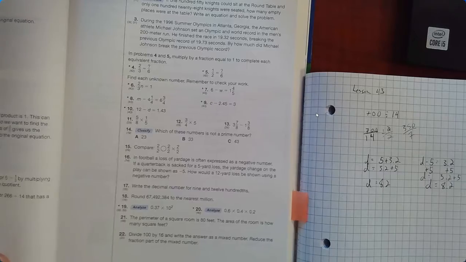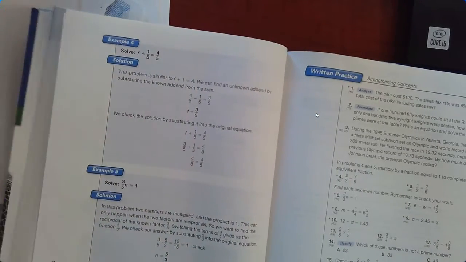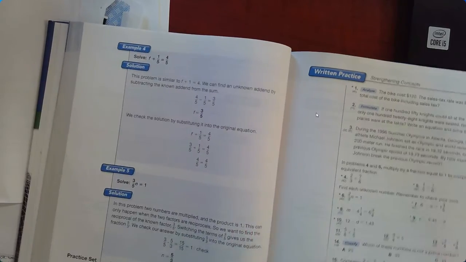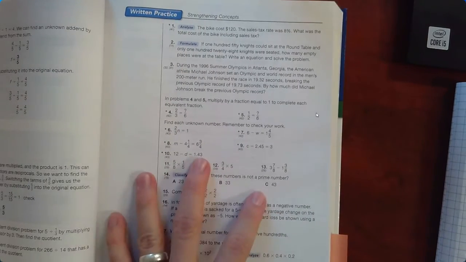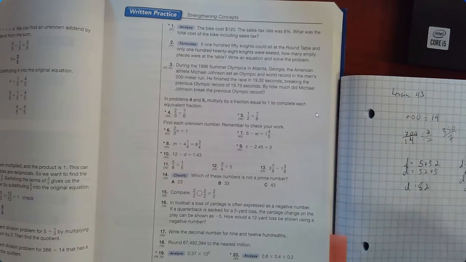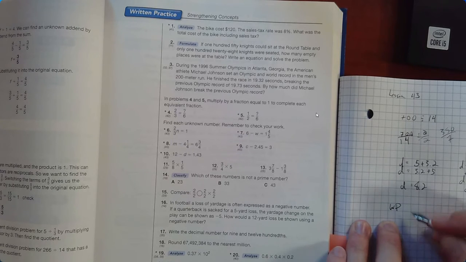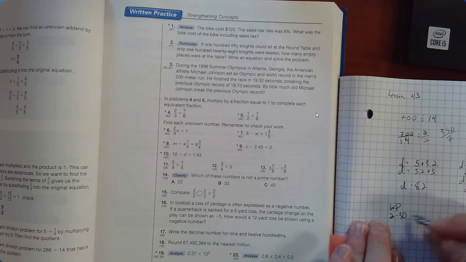So you can then test too if you need it. This one might be difficult for you guys. If you have any trouble, please email me and let me help you out with it. If you are not having any trouble, go ahead and for the written practice, I want you to do 2 through 30 even, okay?